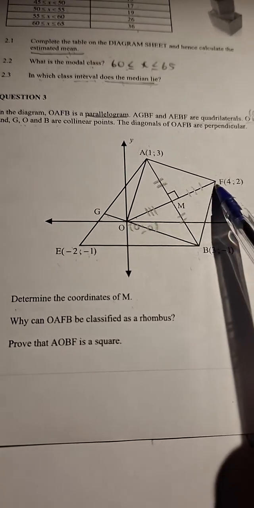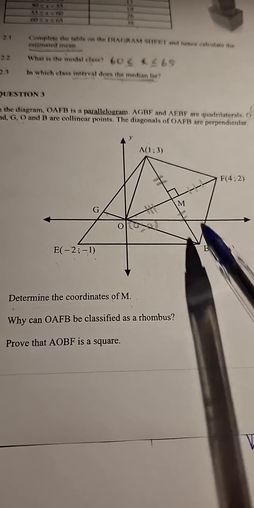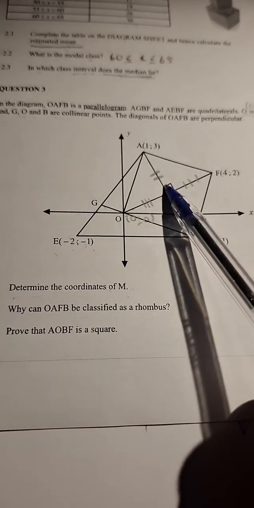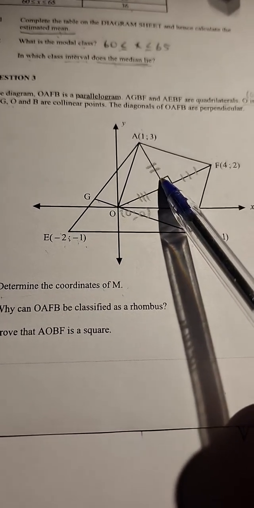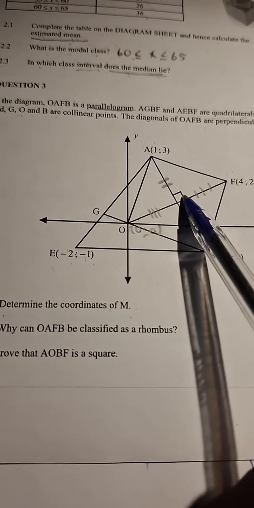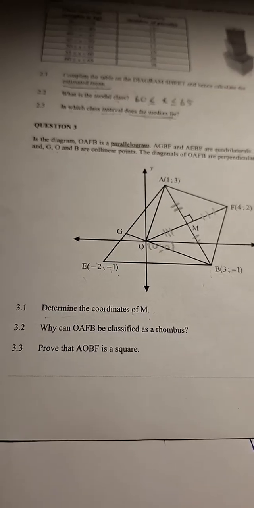OM is equal to MF and AM is equal to MB. That is what bisect means. And 2, they actually bisect at 90. In other words, they bisect perpendicular. Then we can conclude that that is a rhombus. So why can OAFB be classified as a rhombus?